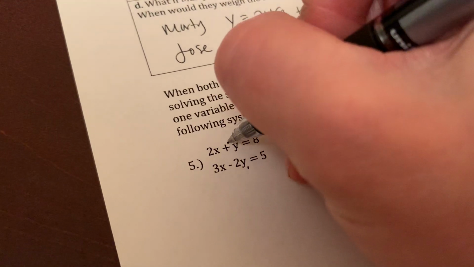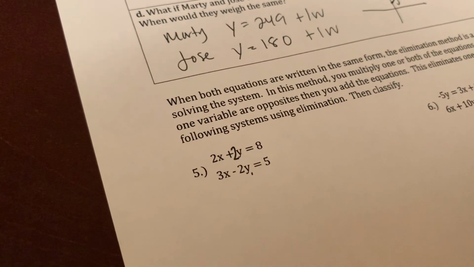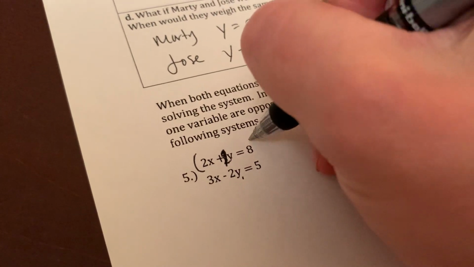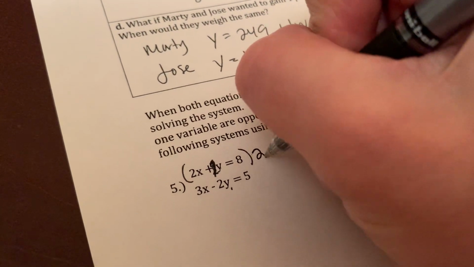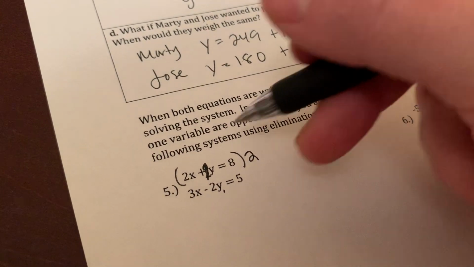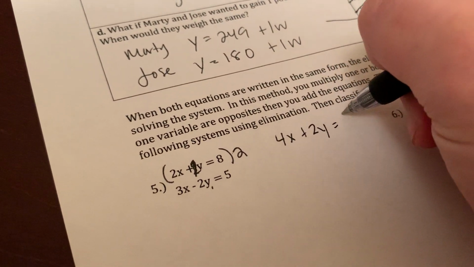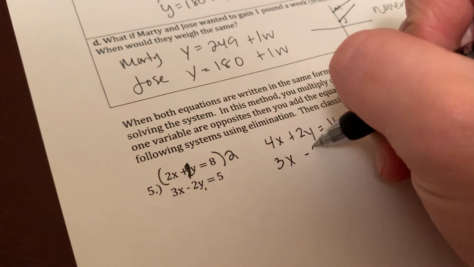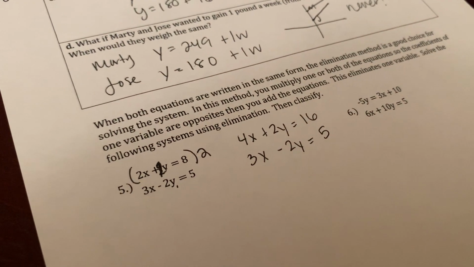But if I could somehow make this a +2, if I added them together, the y would disappear. So I'm going to take this whole equation, and that's what's so cool about equations. You can do whatever you want as long as you do it to the other side. So if I multiply 2 to this side, that's fine as long as I multiply 2 to this side, and it keeps my equation balanced. And then I can eliminate the y variable.